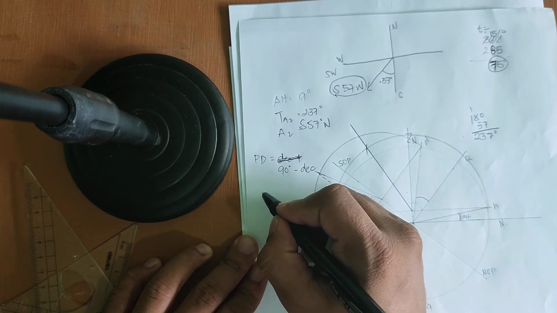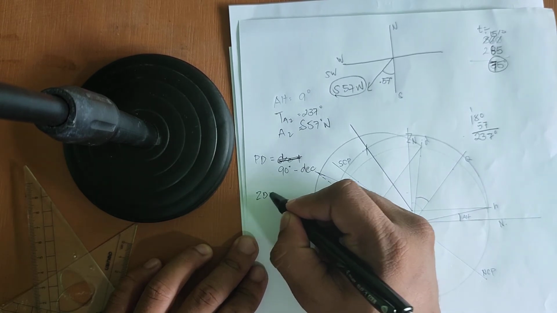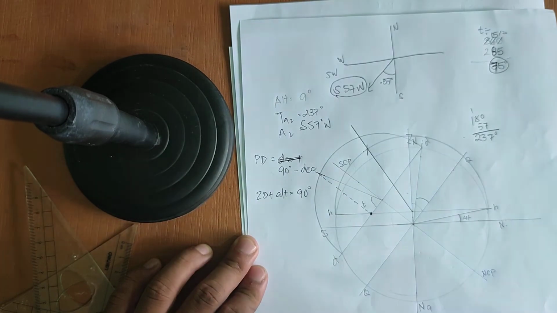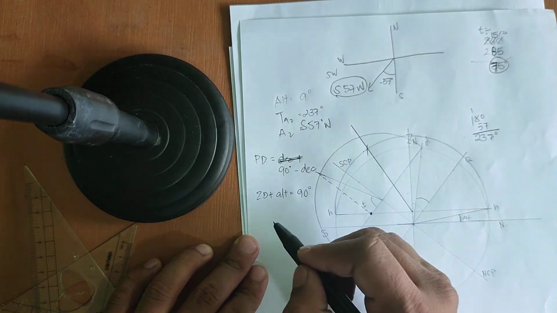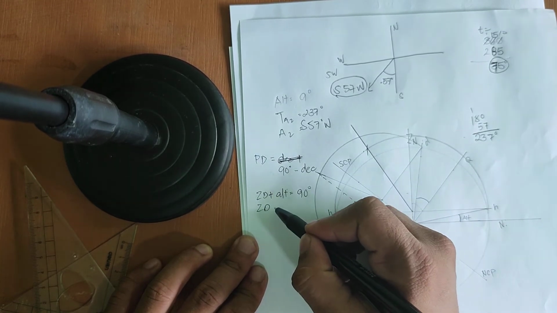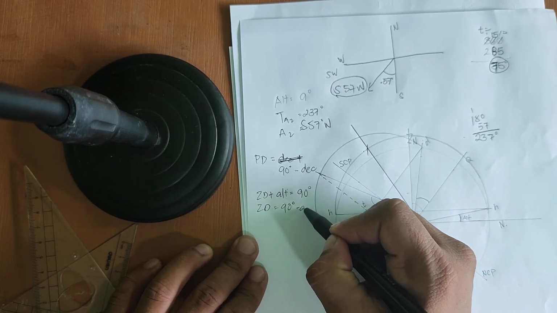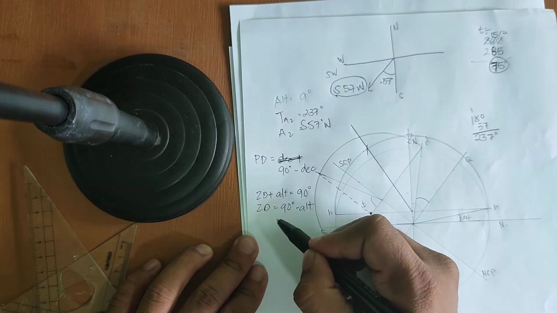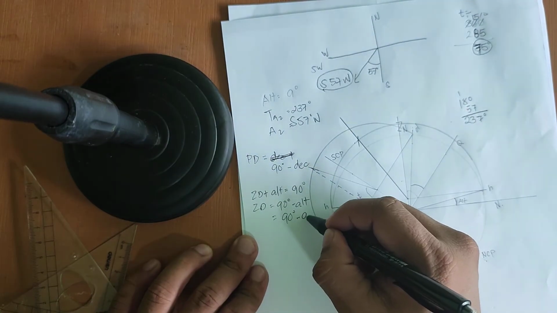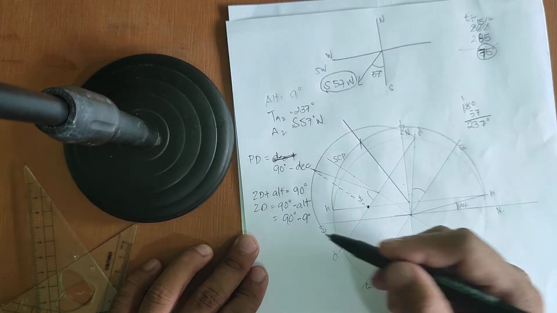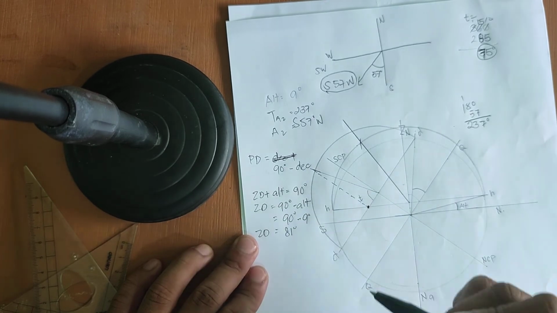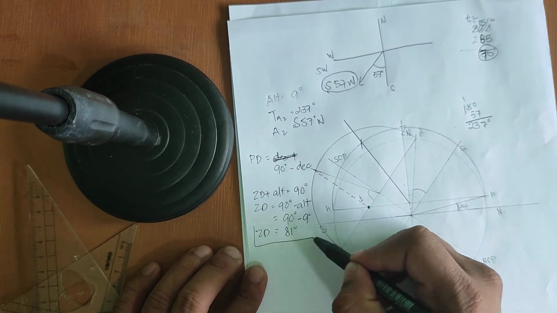Therefore, your zenith distance plus altitude equals 90 degrees. So transposing it, zenith distance will be 90 degrees minus altitude. Therefore, 90 degrees minus your altitude, which is 9 degrees, will give you 81 degrees. So this will be your zenith distance.